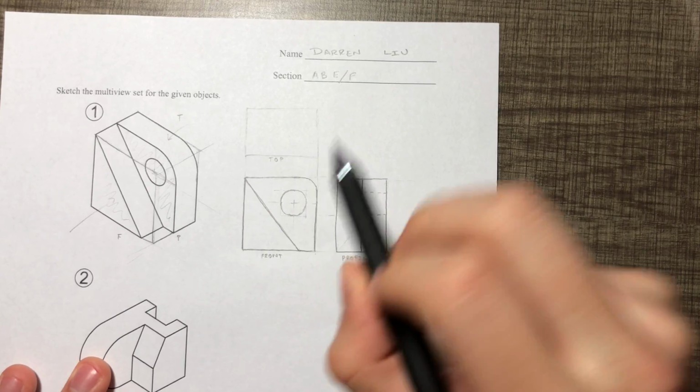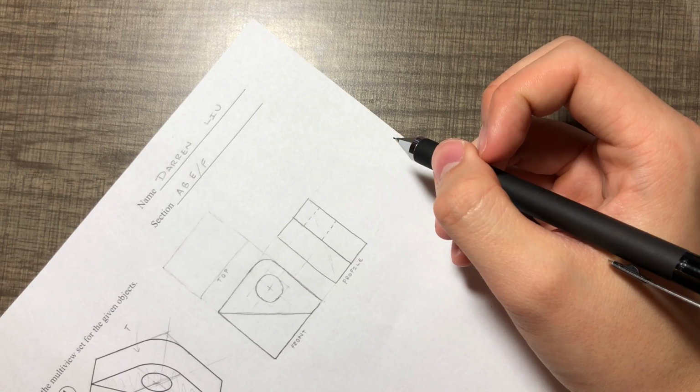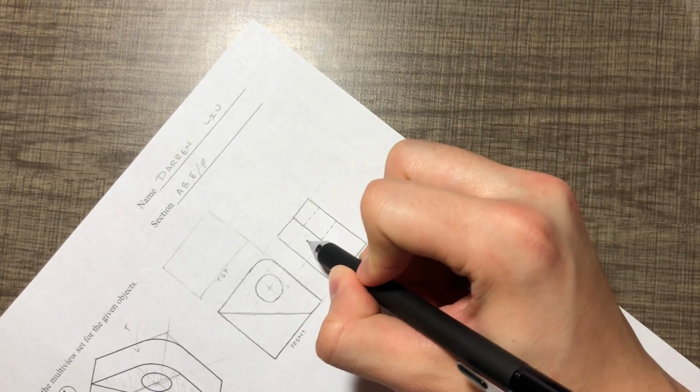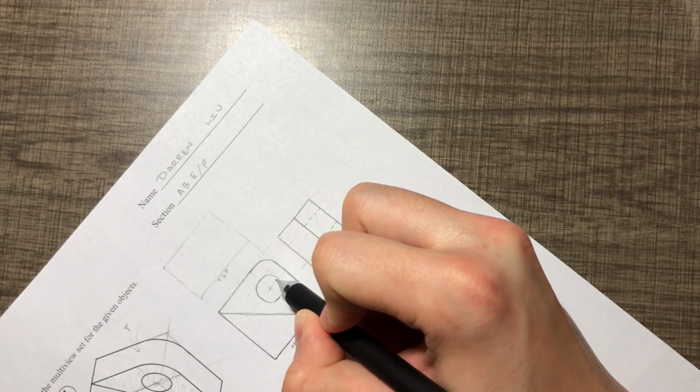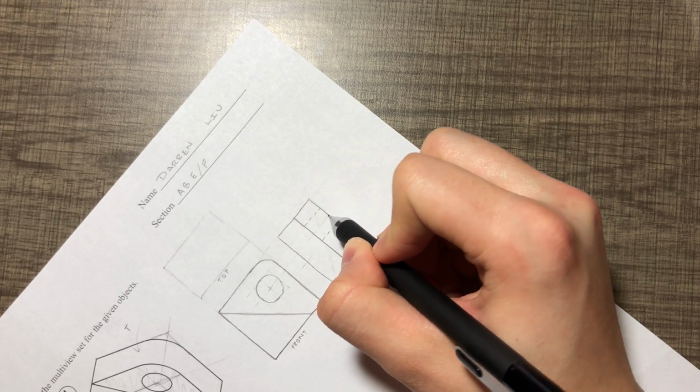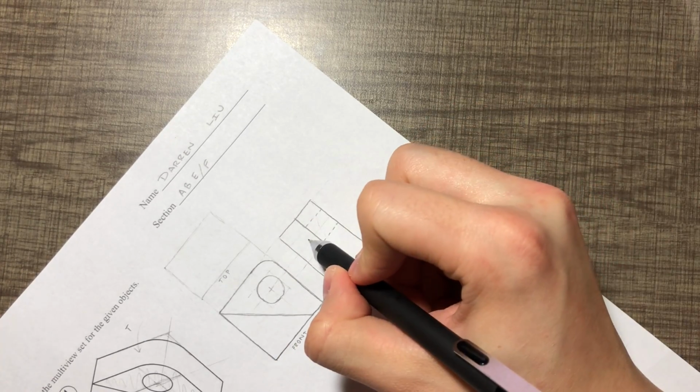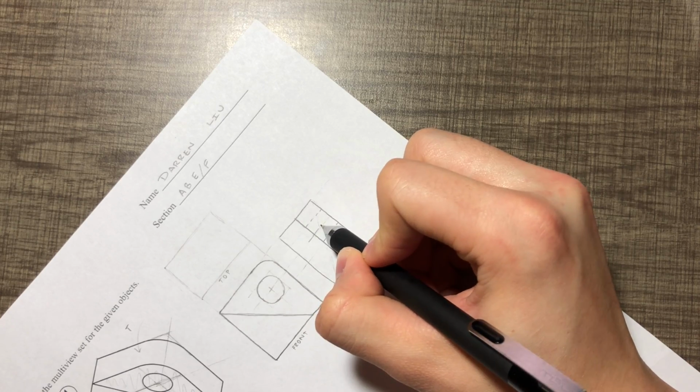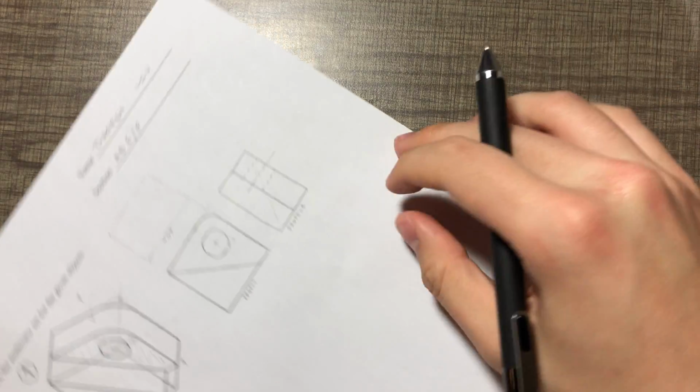Same location as this hole on the profile view. And in the middle, what do I need? I need a center line. So I'll just put a center line right on the same location as this feature. Long, short, long.